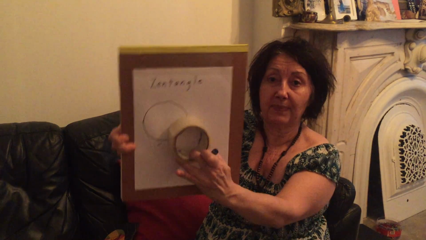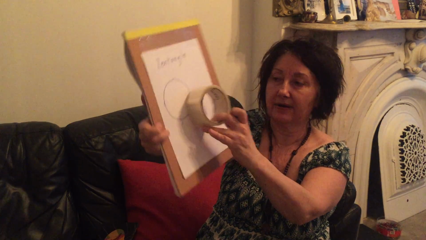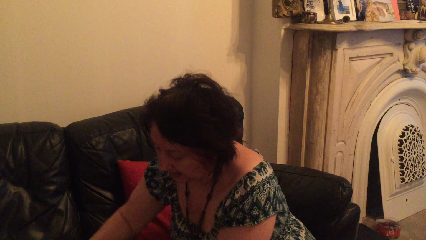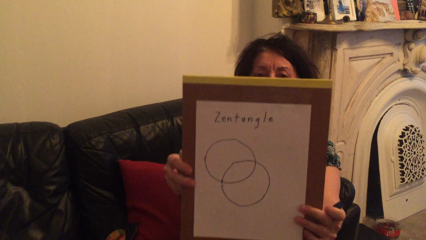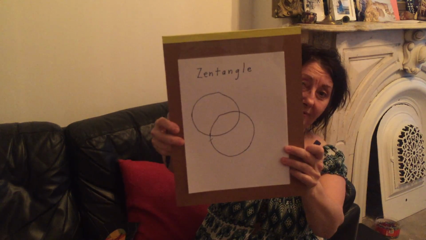Let's just overlap the circle here. So I'm going to overlap it here. Right? Two overlapping circles. I'm going to overlap it one more time. So we have three.